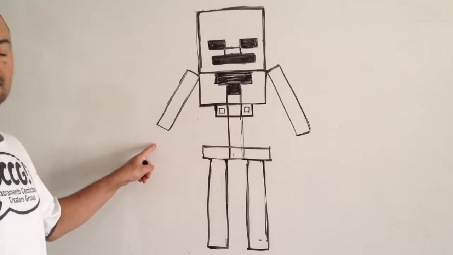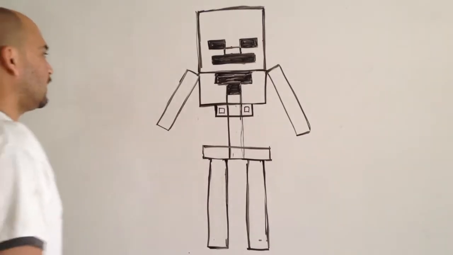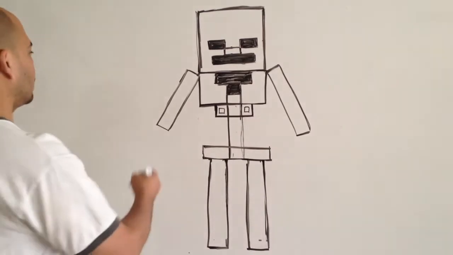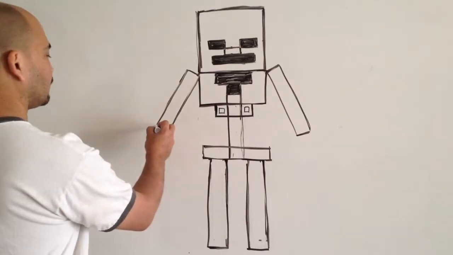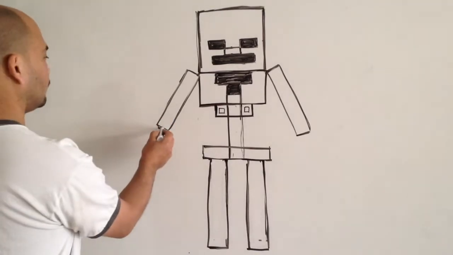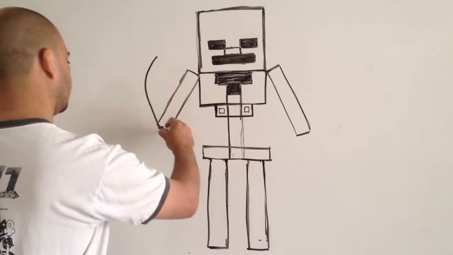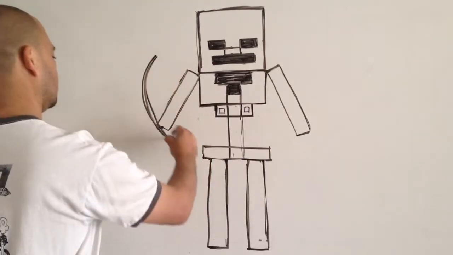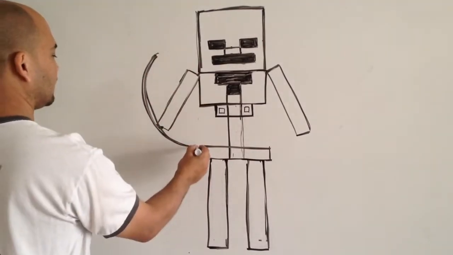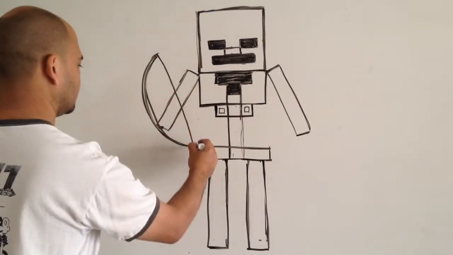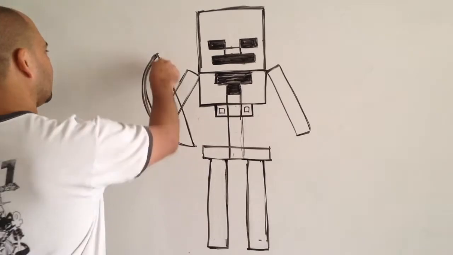Something that the skeletons that are very annoying have on Minecraft are a bow and arrow. And we're going to figure out a good, easy way to draw that bow and arrow. So, the first thing we're going to do is, of course he holds it in his hand, so let's go to his hand, right? And we're going to just make a big curved line. And then we can make it into the letter D by connecting those two curved pieces. So it's like a backwards D. And sure, that looks like a bow and arrow, right?